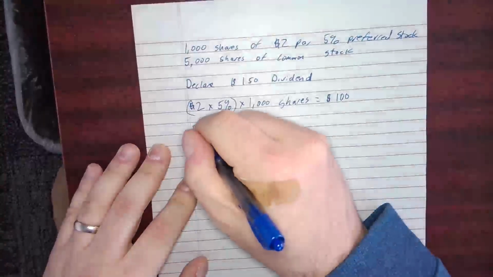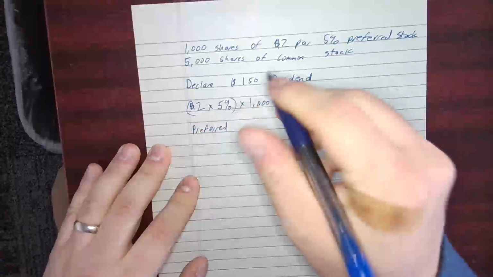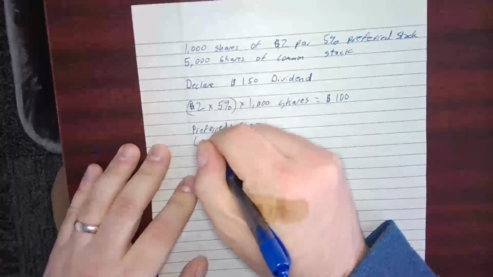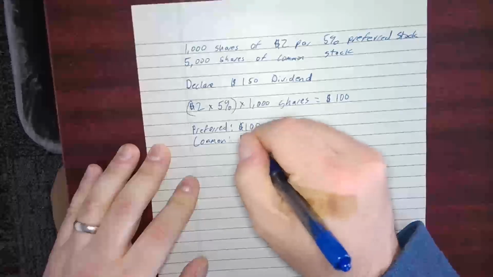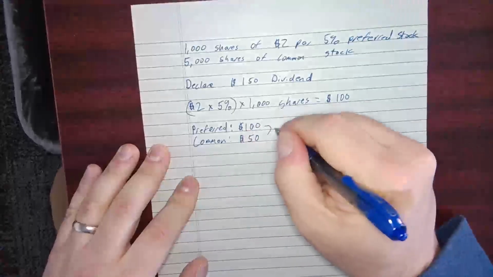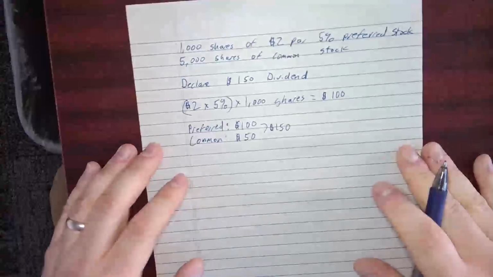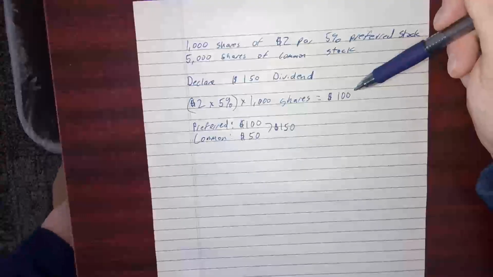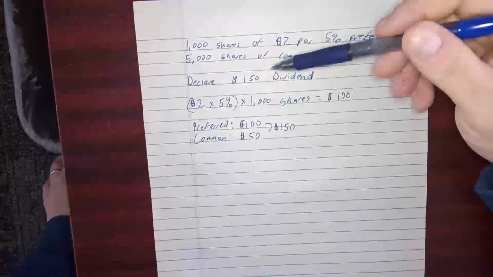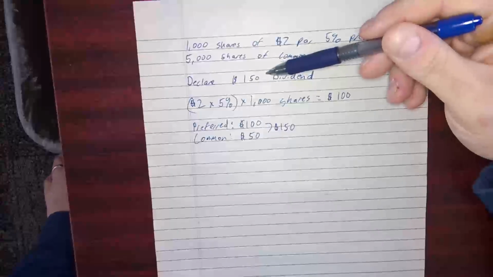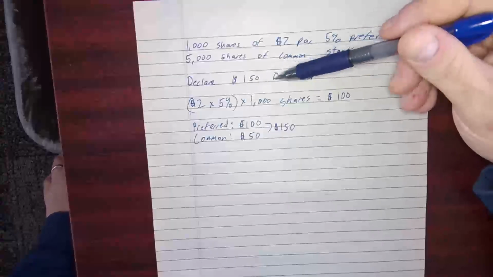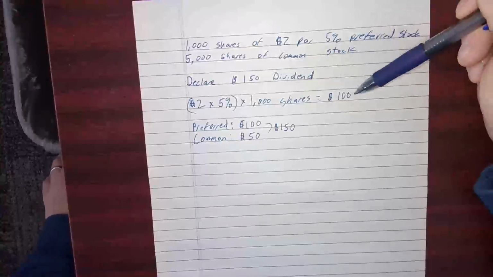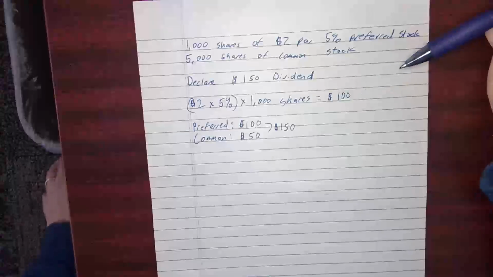So what we're left with is preferred shareholders are going to get $100 and common shareholders are going to get $50, which is what's left over to get to the $150. So say we have our preferred shareholders here that are entitled to $100 of dividends, but say the company only declared a $75 dividend. So preferred shareholders would get all 75 of the dividend, and then the 25 that they were shorted would be in arrears, and then they would be able to collect that next year.